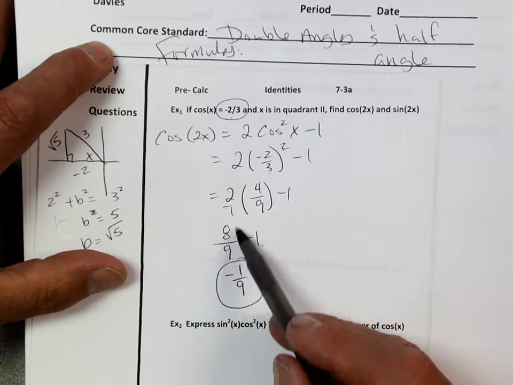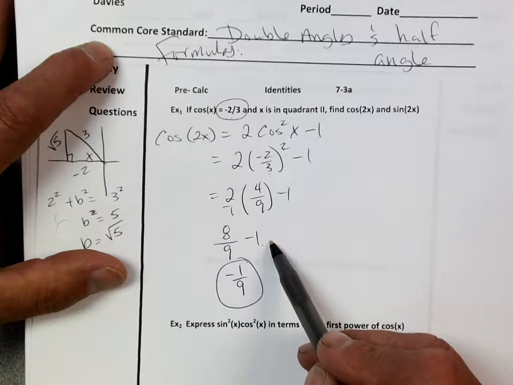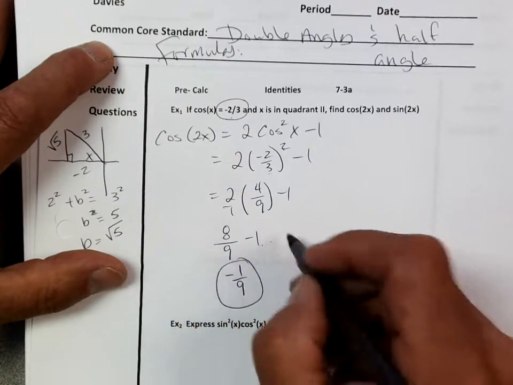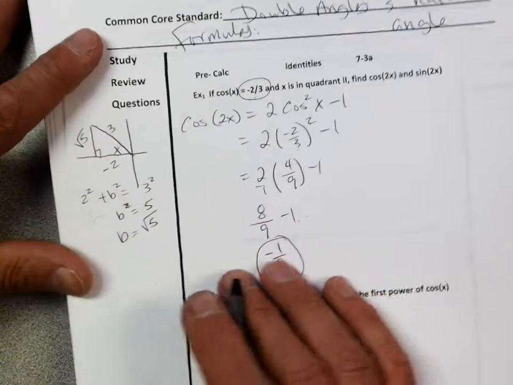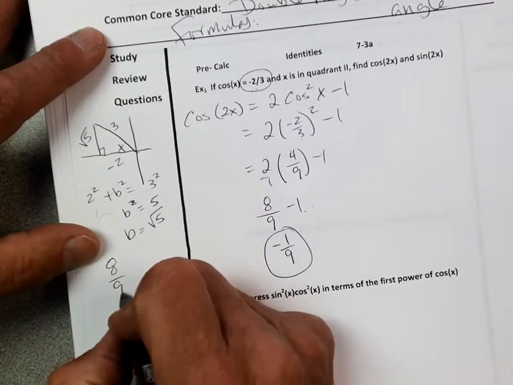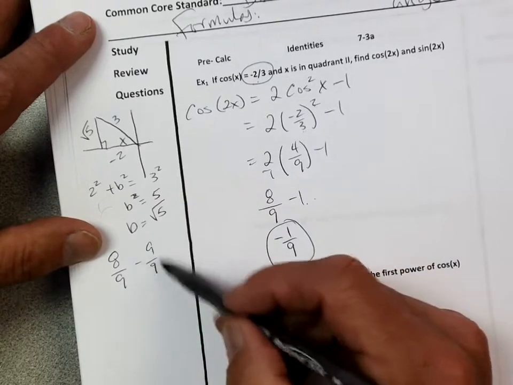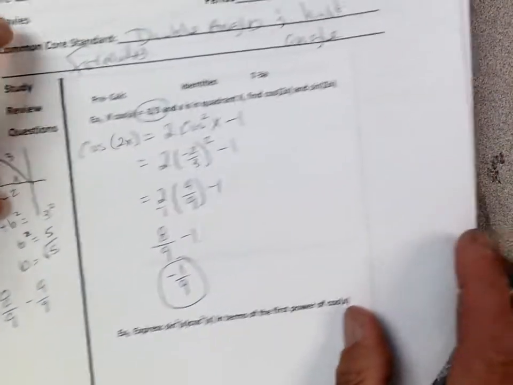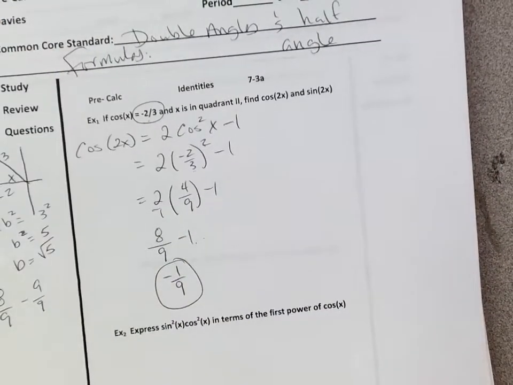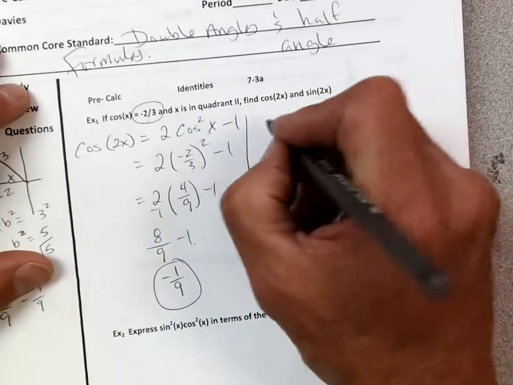You guys okay with the 8/9 minus 1? You could make that into 9/9. So if I have a little side work, 8/9 minus 9/9, right? Because that is 1, right? Just makes negative 1/9, okay? All right, now that's the cosine of 2x. So let's find the sine of 2x.